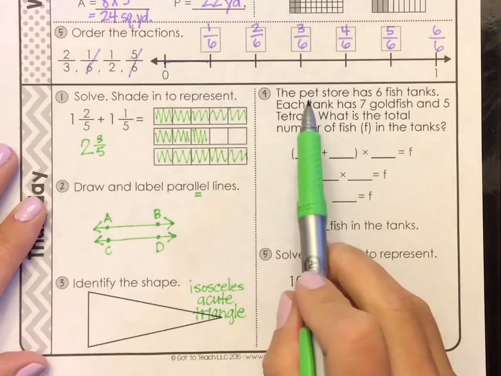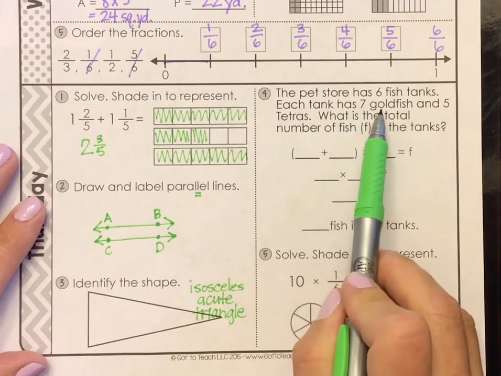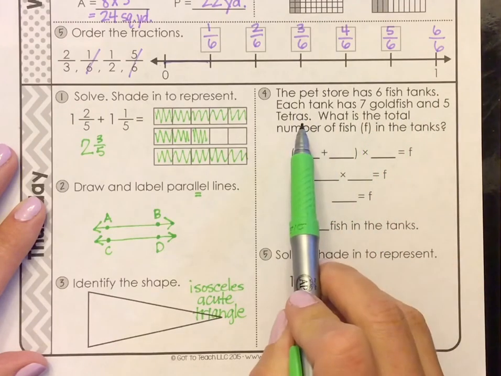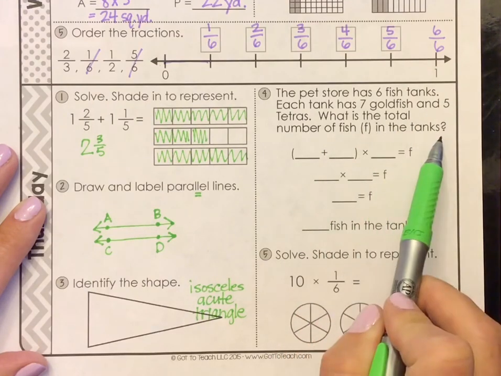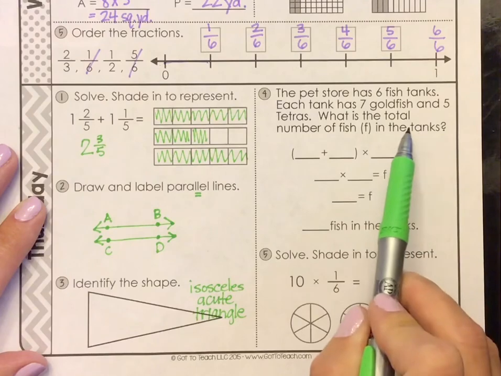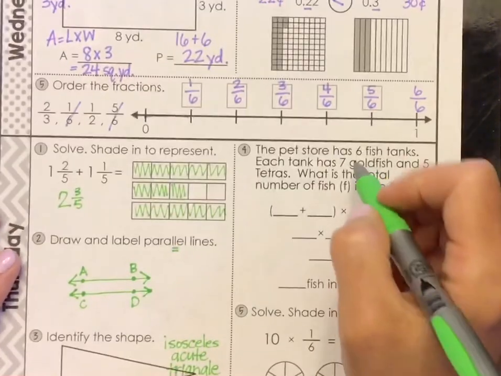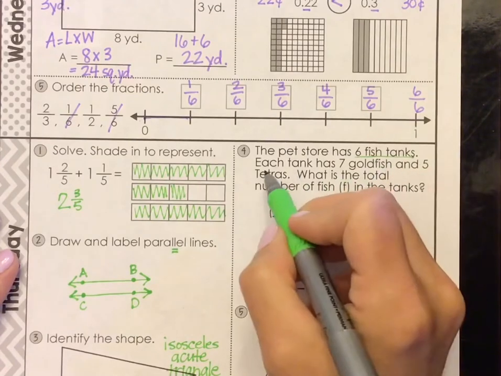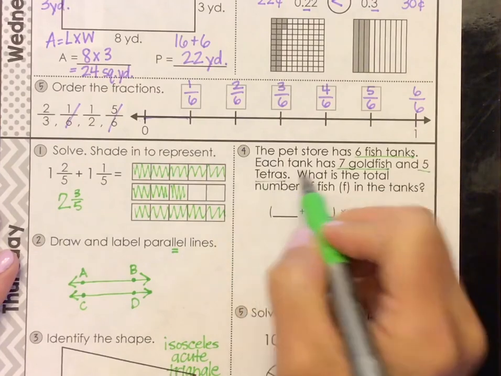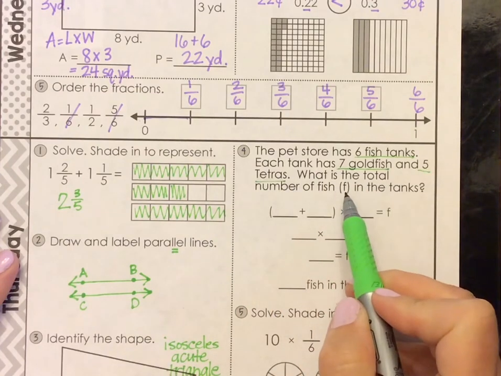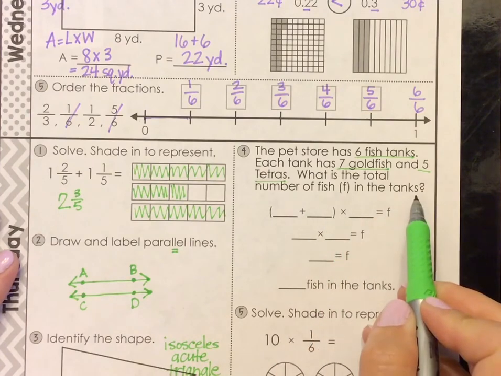All right, number 4. The pet store has 6 fish tanks. Each tank has 7 goldfish and 5 tetras. What is the total number of fish, F, in the tanks? All right, so we always want to go back and underline the things that we know. So what do we know? We have 6 fish tanks. We know that each tank is full of 7 goldfish and 5 tetras. What are we trying to find? What are we solving for? Our variable is F, which is the number of fish that are in the tanks.